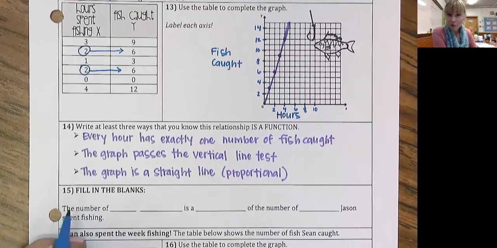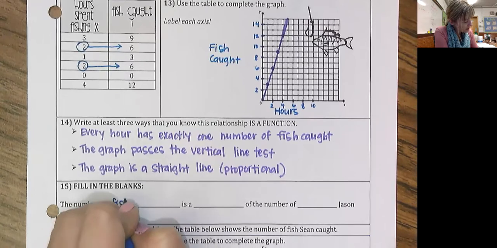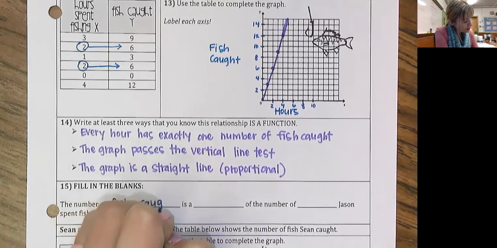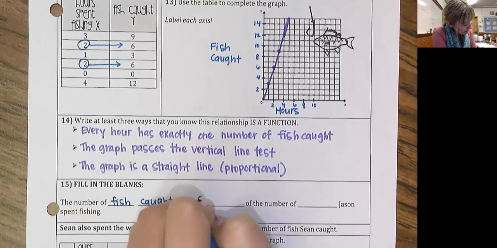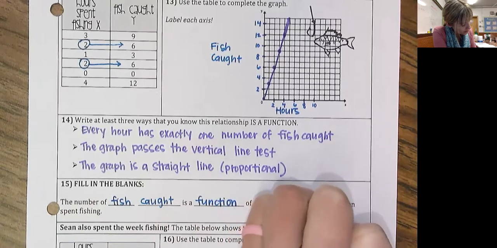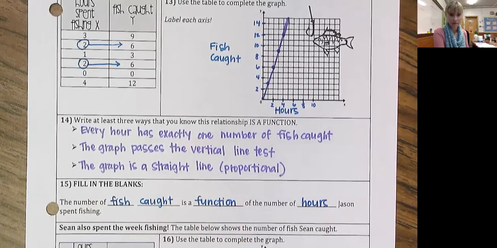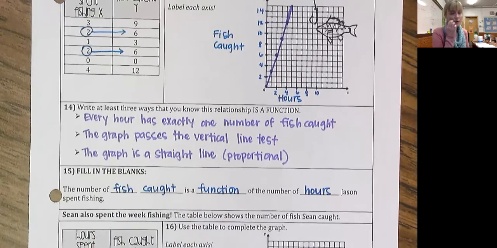Just to get the language behind this, let's fill in the blanks here. The number of fish caught. Notice we started with the output. The number of fish caught is a function of the number of hours Jason has spent fishing. The number of fish caught is a function of the number of hours Jason spent fishing. That's how we word that.